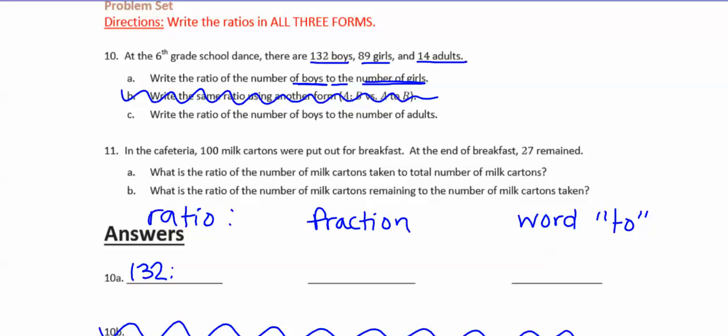And then girls, how many girls, everybody? 89. Very good. All right, let's write that as a fraction. Which number goes on top, the boy number or the girl number? Boy. The boy number. Nice, because that's the one asked for first. So we're going to write 132 over 89. And then the word in the middle here, so we're going to write 132 to 89. Any questions on that? You have part C to do on your own.